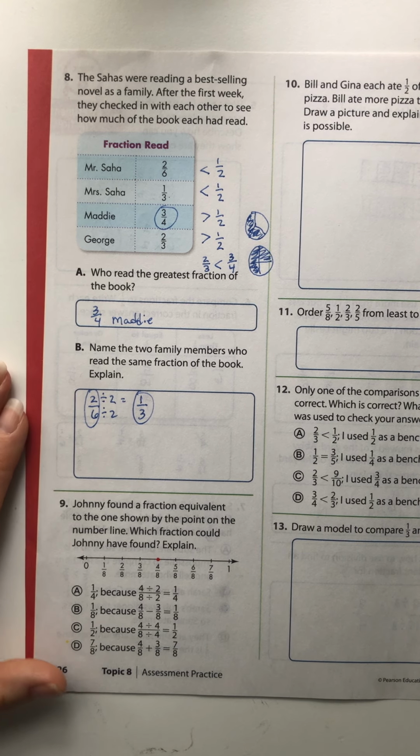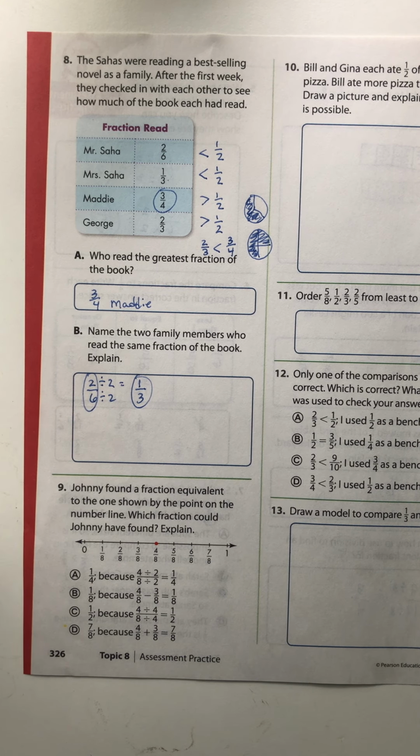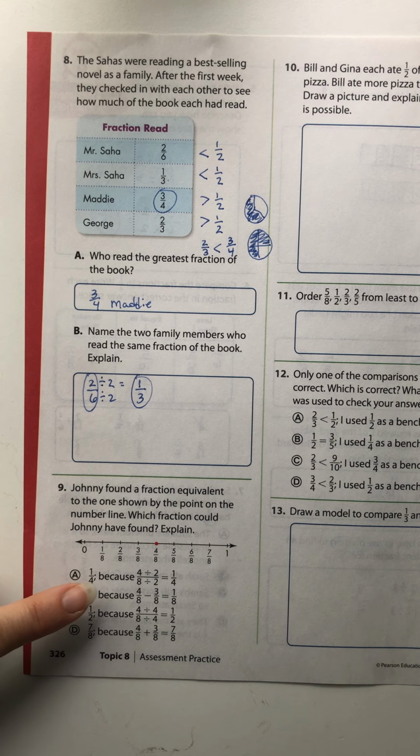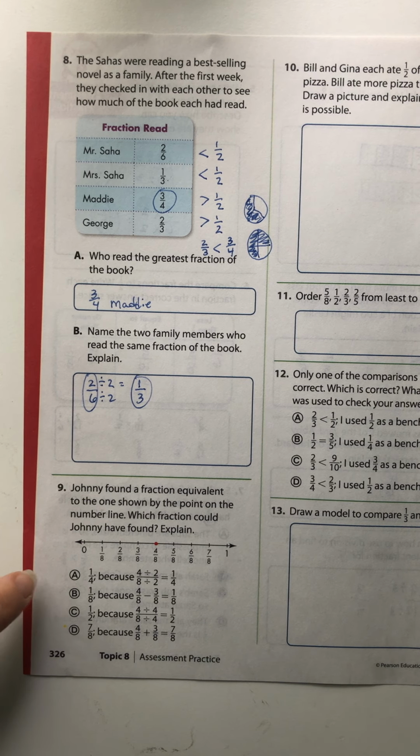Number 9, Johnny found a fraction equivalent to the one shown by the point on the number line. Which fraction could Johnny have found? Explain. Well, let's see. 1/4 because 2/8 divided by 2 is 1/4. 4 divided by 2 is 1. 8 divided by 2 is 4. That's correct.